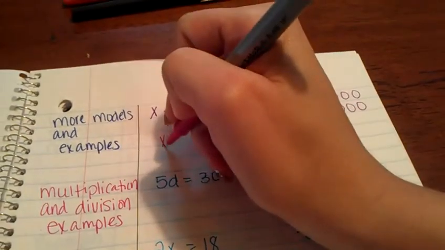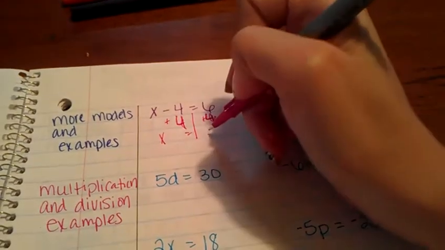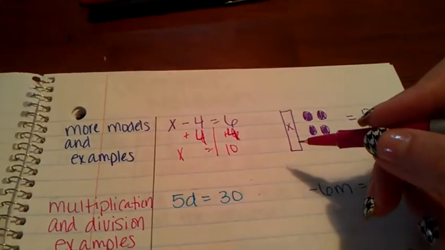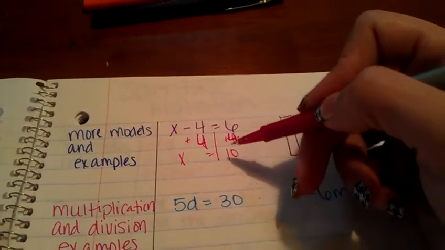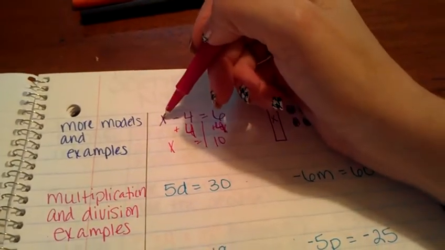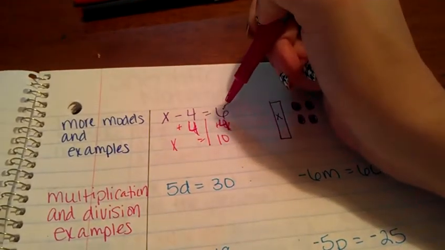So I'm just left with x equals 6 plus 4 is 10. Okay, x is equal to 10. Now I'm going to take that 10, substitute it back into my problem. 10 minus 4 is in fact 6.